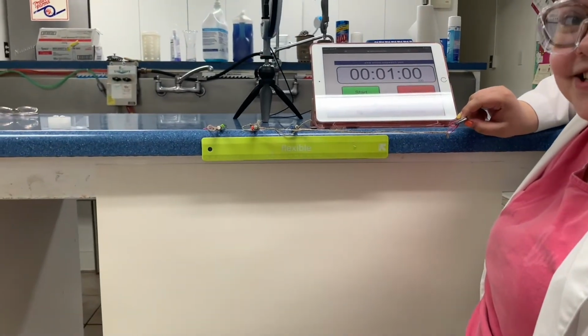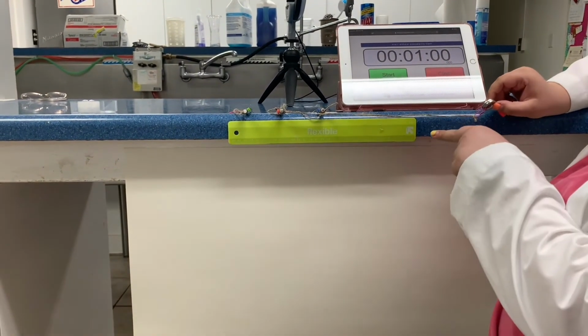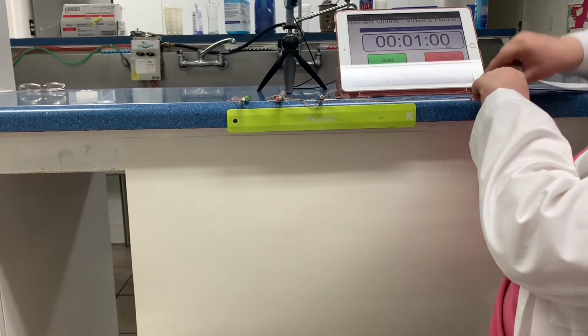All right, scientists, last one. Now we're at our 12-inch string. So remember, bring it to the top, and let's see what happens.